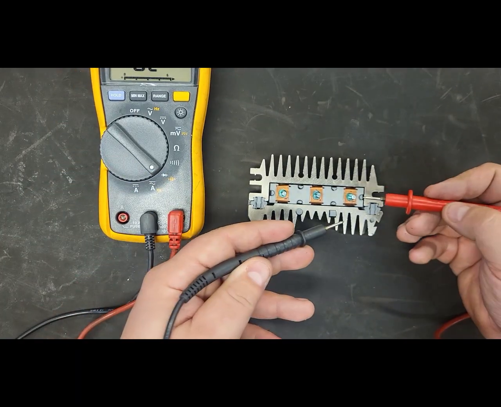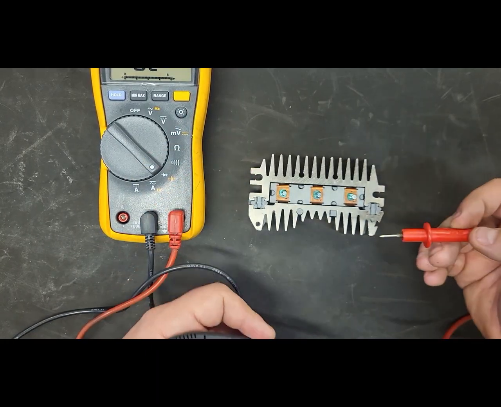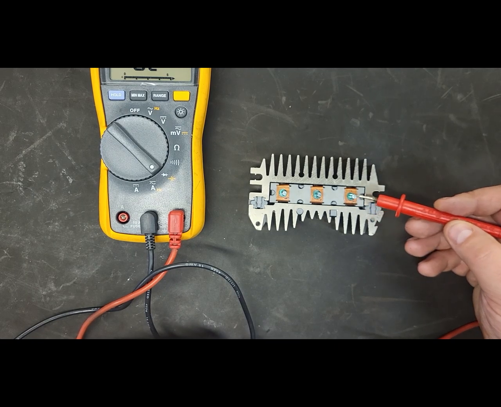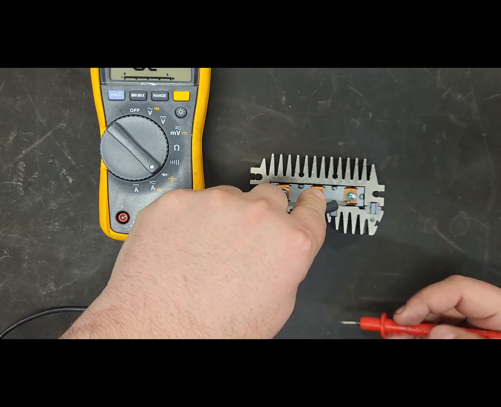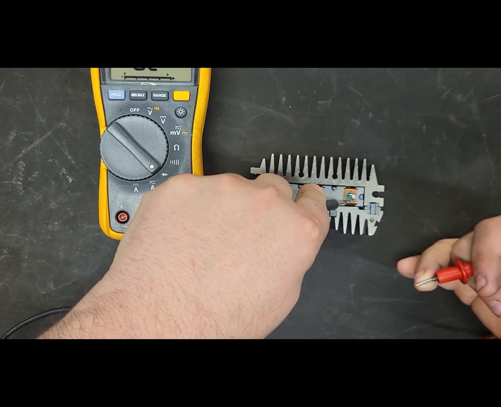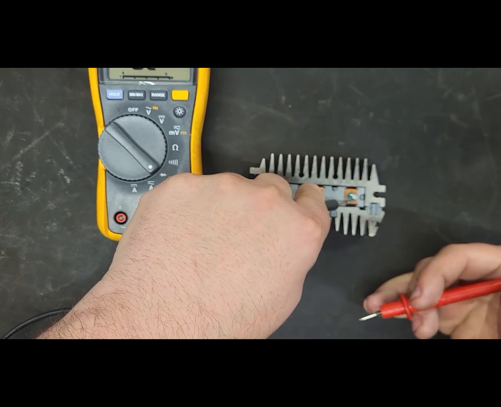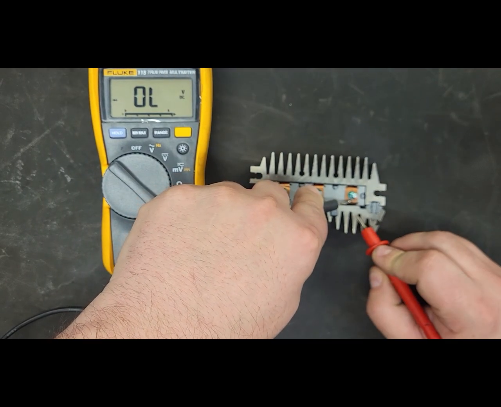The leads themselves and the placement of my leads is going to be what puts these diodes into the forward or reverse bias. If I put my positive lead here, not on the terminal itself but on the little strap, and my negative on the heatsink itself, that's the other contact point for that diode, and that's going to put it in the reverse bias. What I would expect to see for a reverse bias would be no flow.